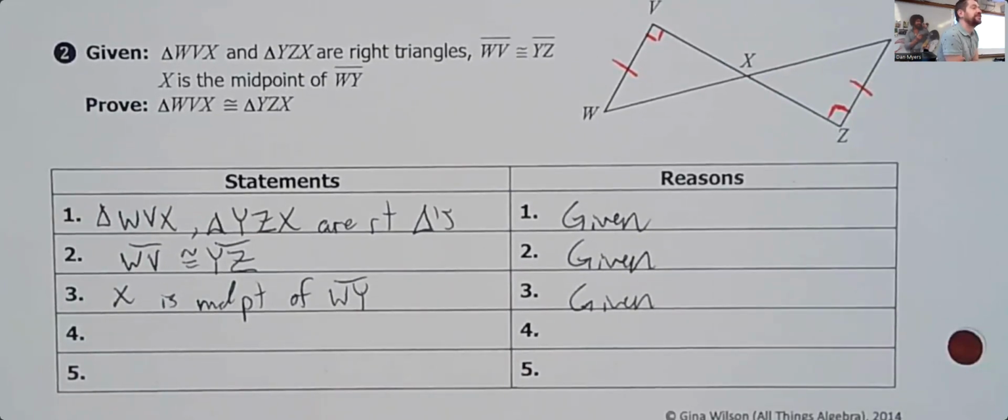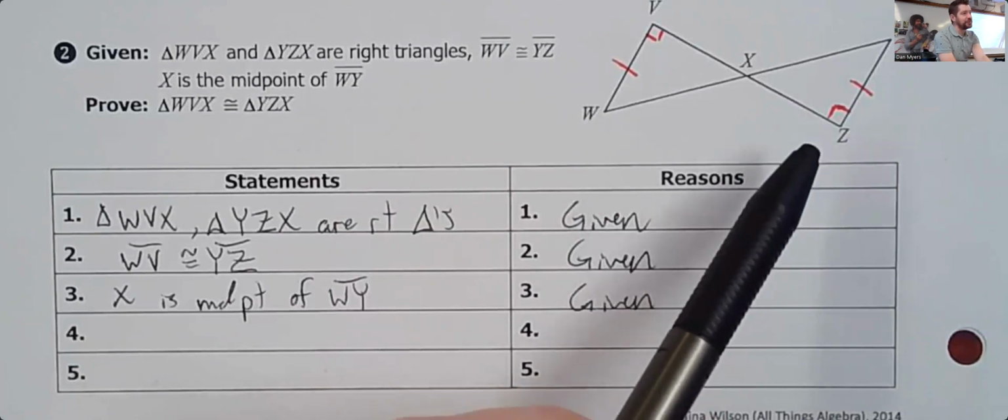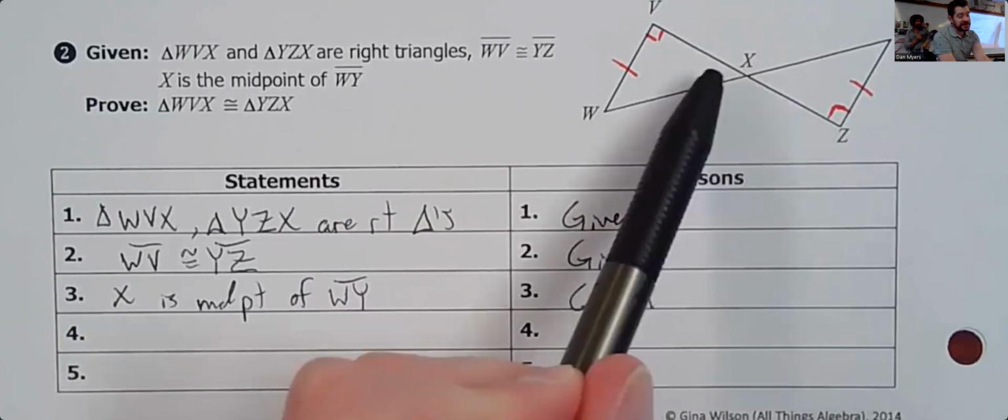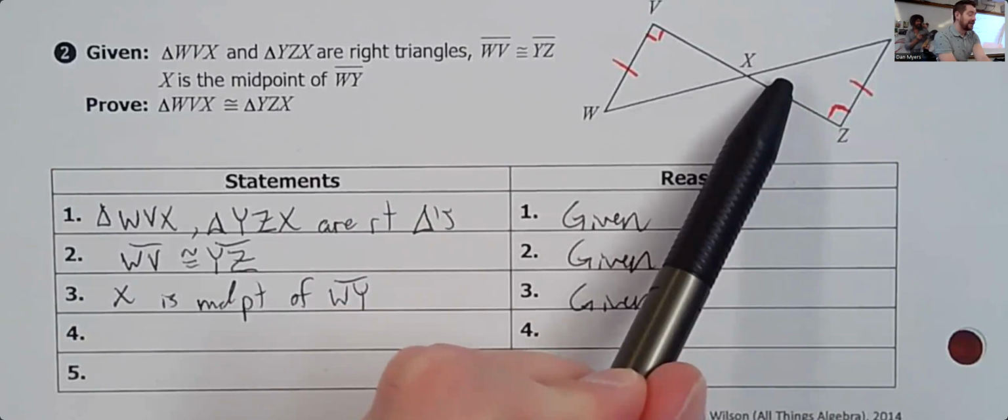This is an interesting proof because we don't have to use HL to prove this one. I mean, we should, and we're going to, but we don't have to. It would actually take longer using a different method here to prove that these two triangles are congruent, but we could definitely use a different method for this one. We could use angle side for this. We would have to say that angle V and angle Z are right angles because of the definition of a right triangle. We would then have to say that V and Z are congruent because all right angles are congruent. And then we could say that these two in the middle are congruent because they're vertical angles. And then we could use angle side.